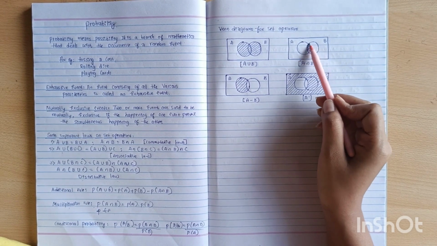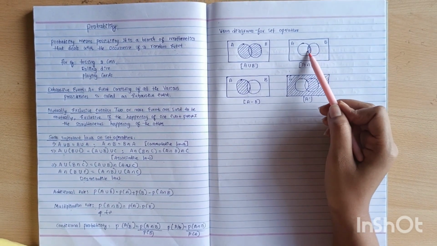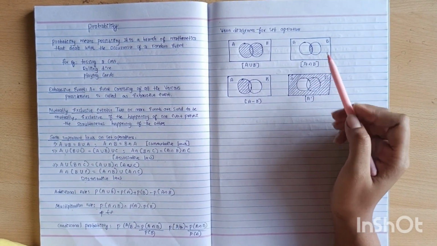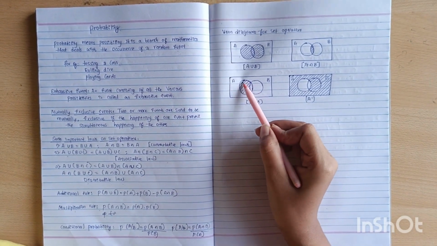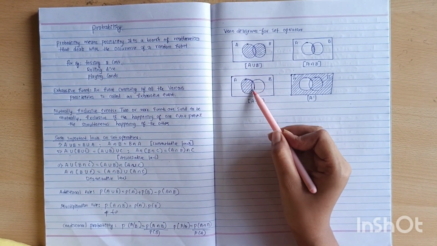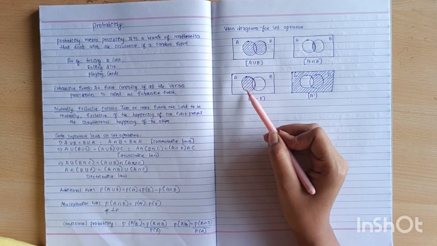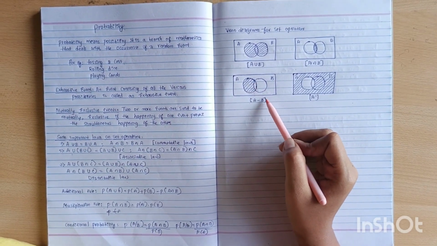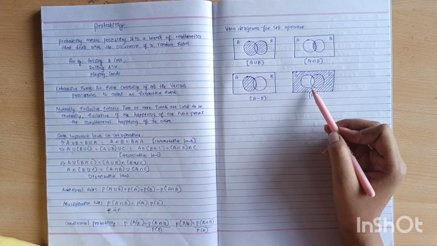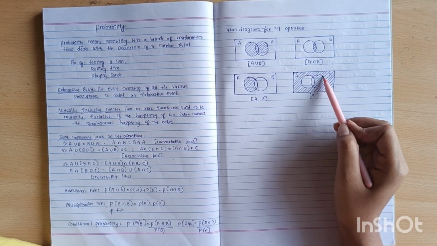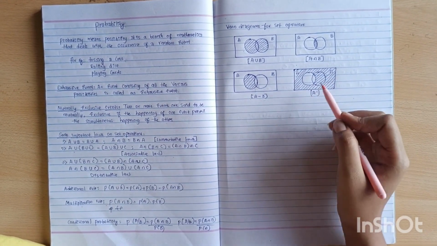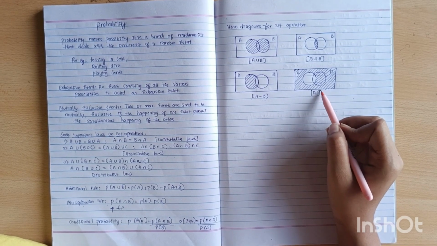Here it is A and here it is B, and they are intersecting. So A intersection B. Next is A minus B, the elements of A excluding the elements of B, so that part is empty and the rest is the shaded part. Next, here the whole part is shaded, including the B part, so it is all the elements of A.